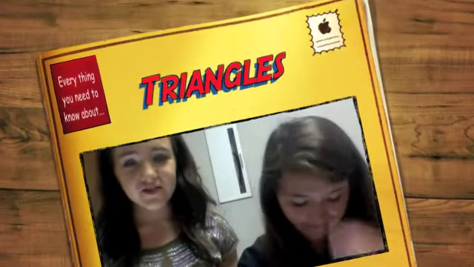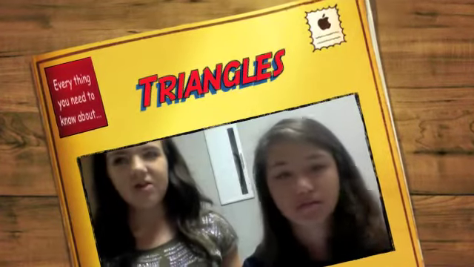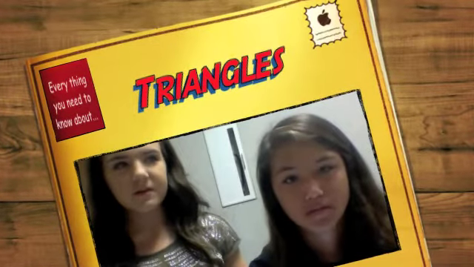Okay, so today we're going to teach you about the different types of triangles. There are four different types of triangles, and they're all pretty distinct with their different angles and side lengths, and you can pretty much always tell which one's which, as long as you know what each one looks like.